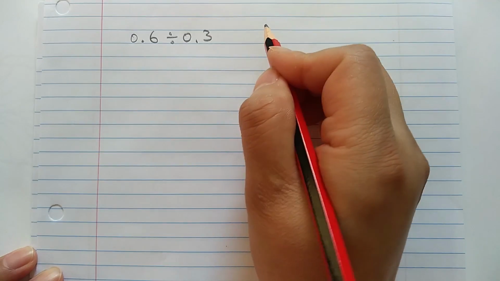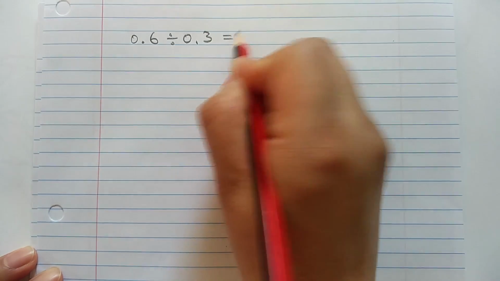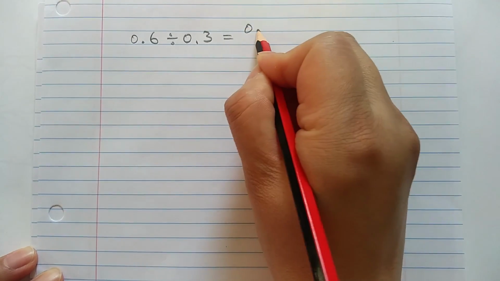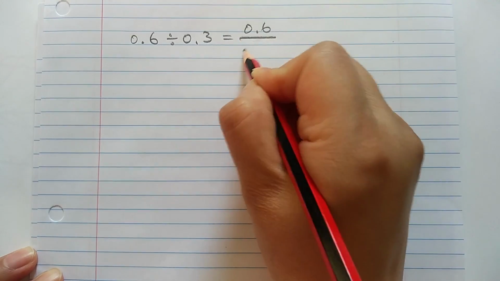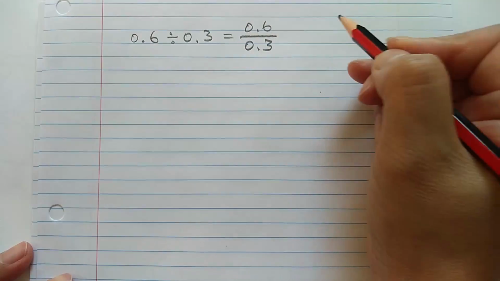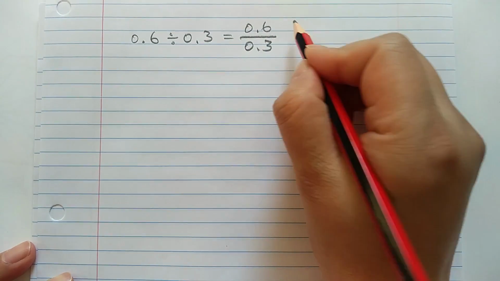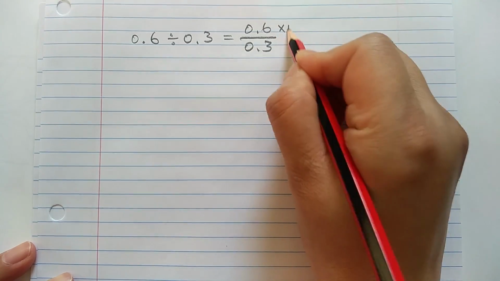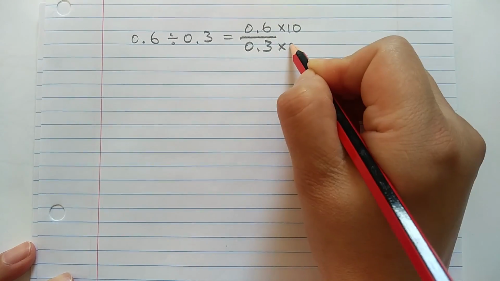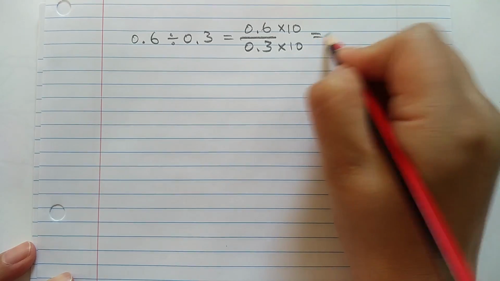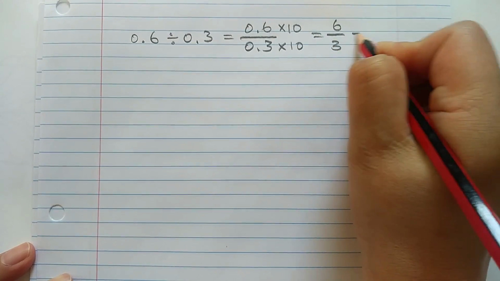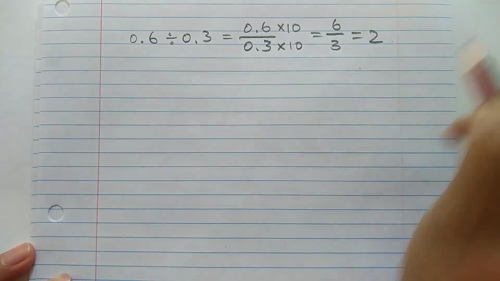0.6 divided by 0.3. Let's convert that to a fraction. 0.6 over 0.3. If we multiply it by 10 over 10, we can get rid of decimals. So it is 6 over 3, which is equal to 2.